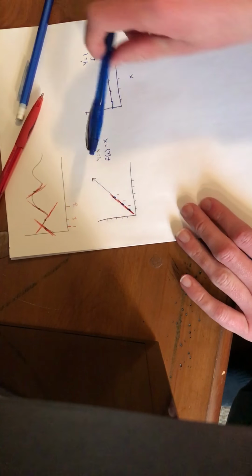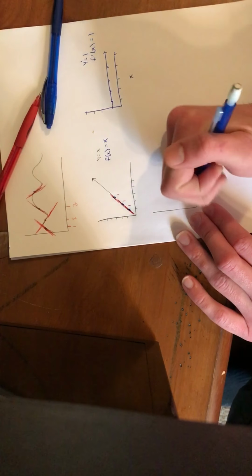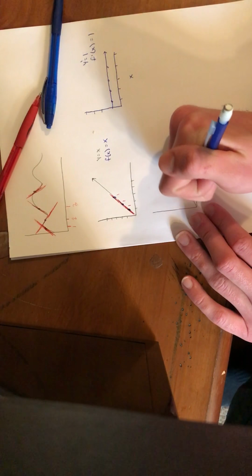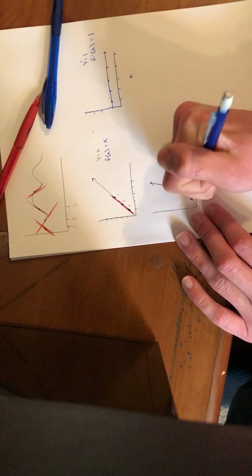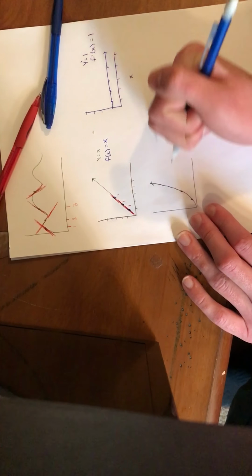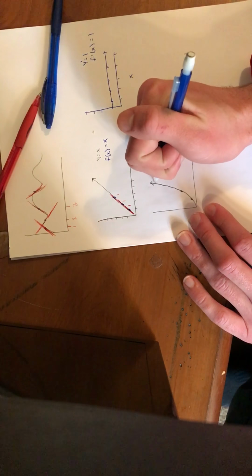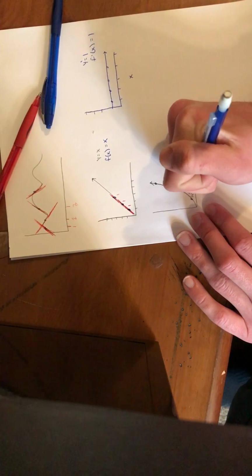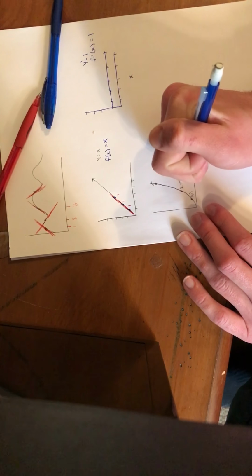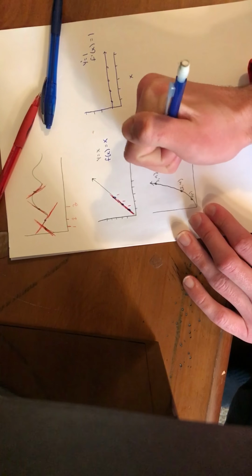Now, let's do another example. If I say we'll do a quadratic, right? So we have 1, 1, 2, 4, 3, 9.